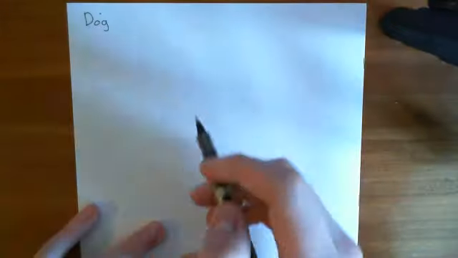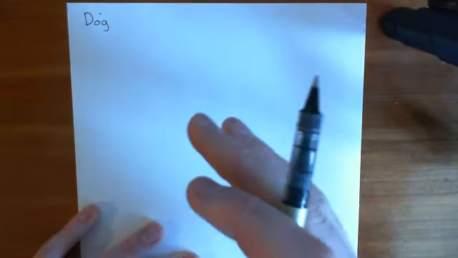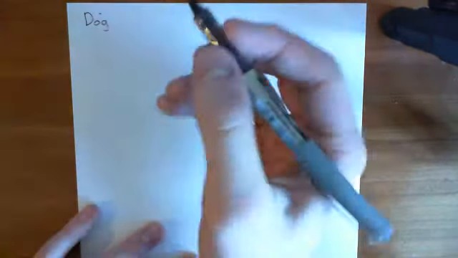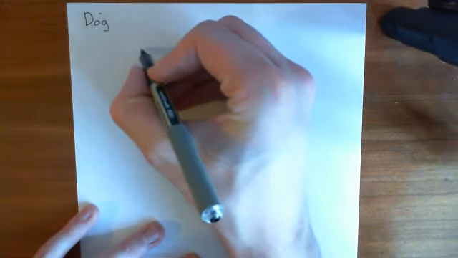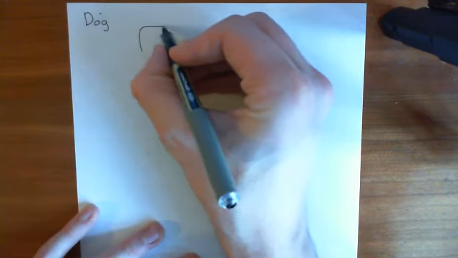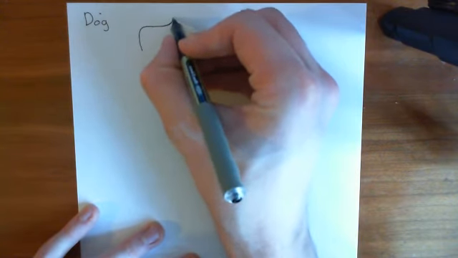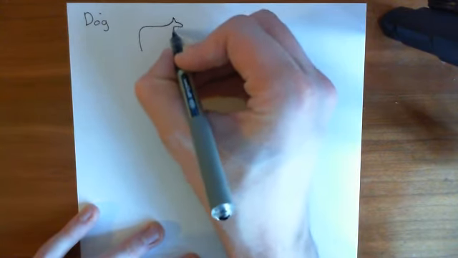So it's going to cause electrical activity to fire along the atria and then down the ventricles, and it's going to cause the heart to beat. So we put in our pacemaker into our dog. So let's just have a picture of our dog. So here is our dog. There's the ears. Here's our dog.